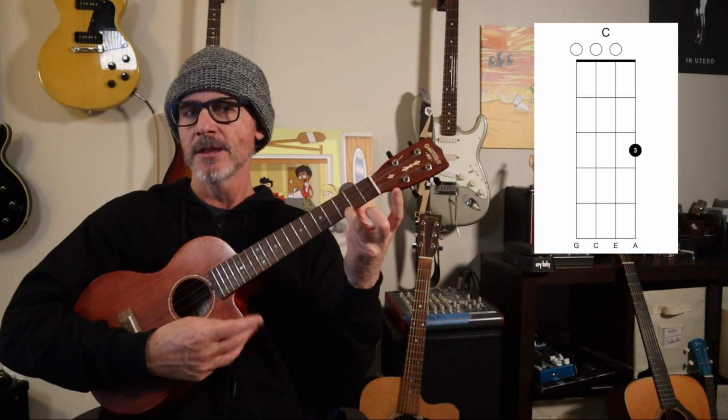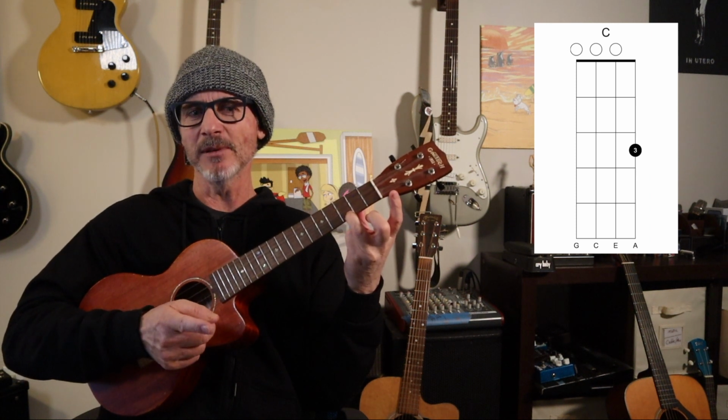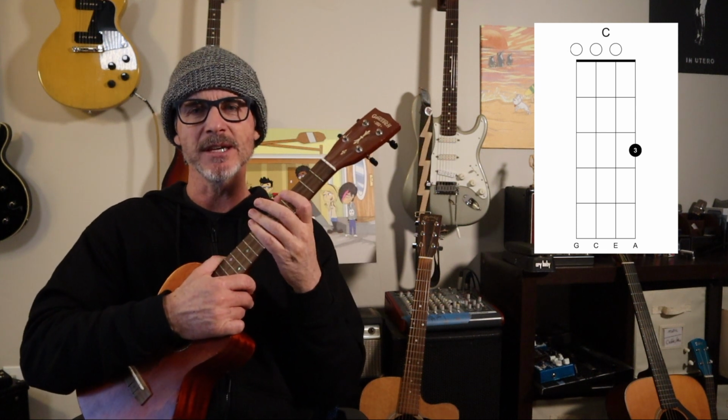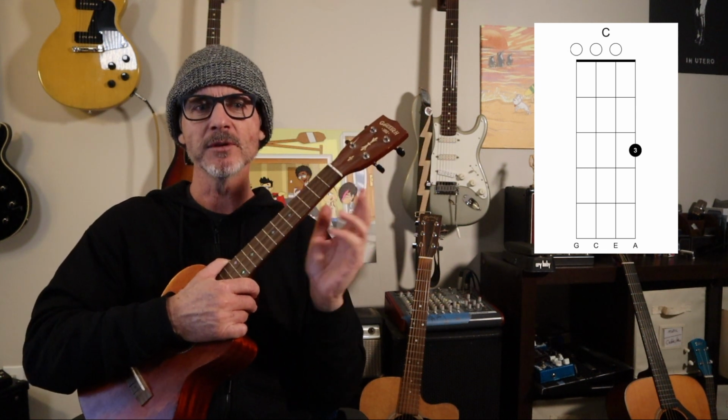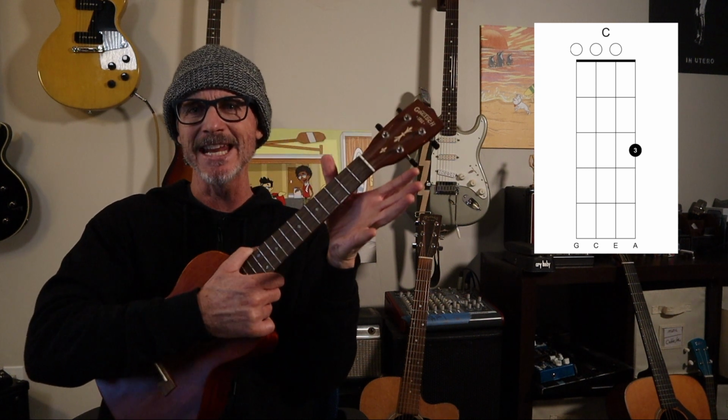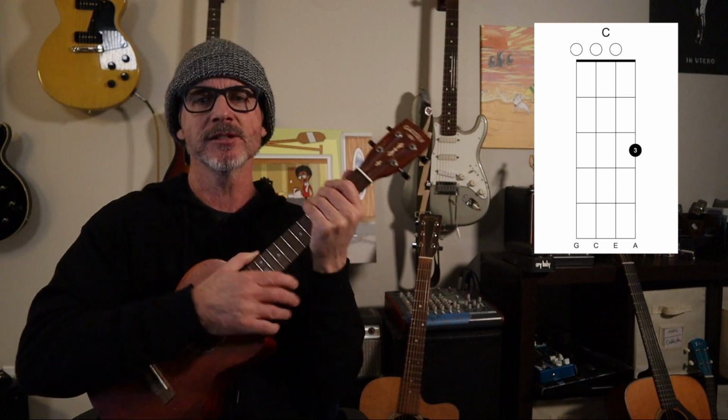The number 3 that you see in that black circle represents your fingers. Anytime you see anything on a chord chart I put up there for you, finger 1 is your pointer finger, finger 2 is your middle finger, finger 3 is your ring finger, and finger 4 is your pinky. Don't worry about the thumb, that's always behind the neck, and that's your support system. That's like your anchor to helping you dig into the instrument.